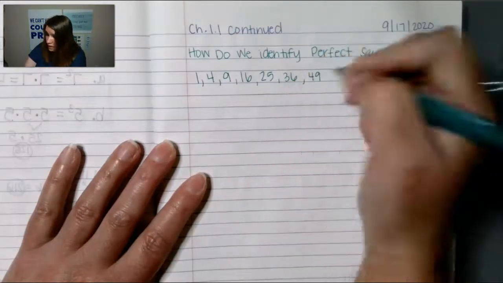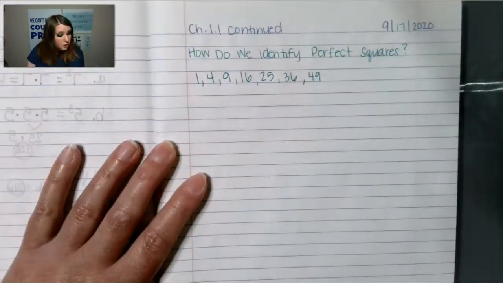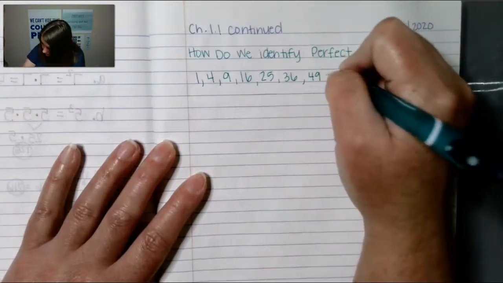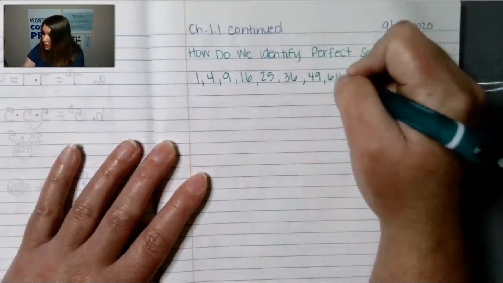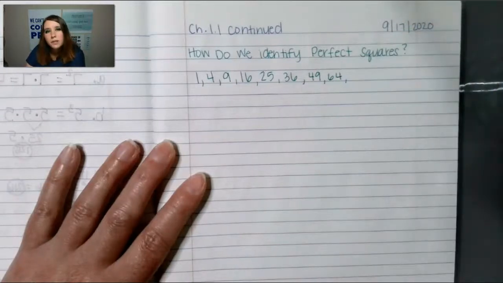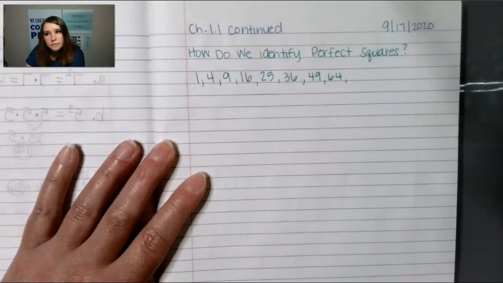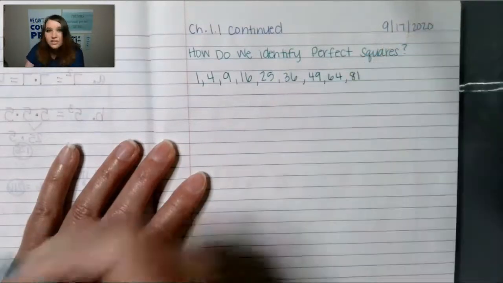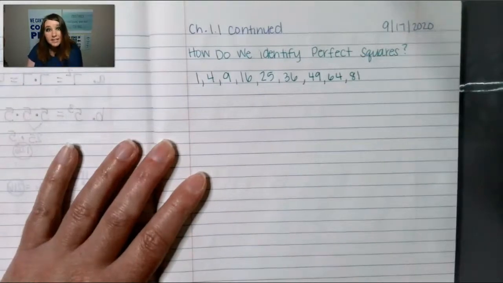After 49 would come 64. Can you guess what the last one in my pattern is going to be? Yeah, it's 81. For those of you who got my pattern, let's talk about how we got our pattern.